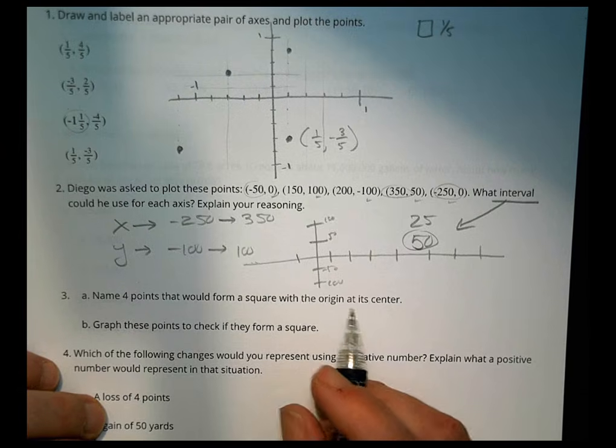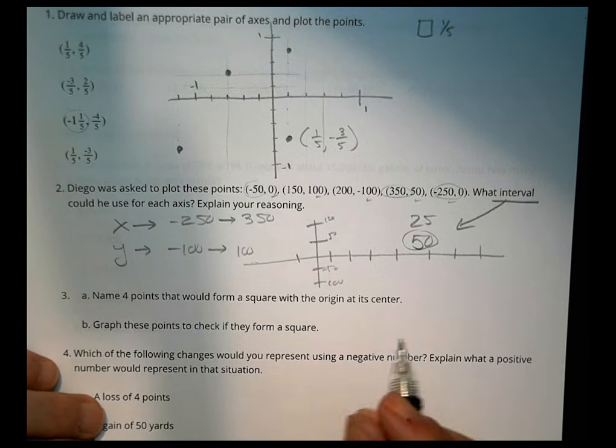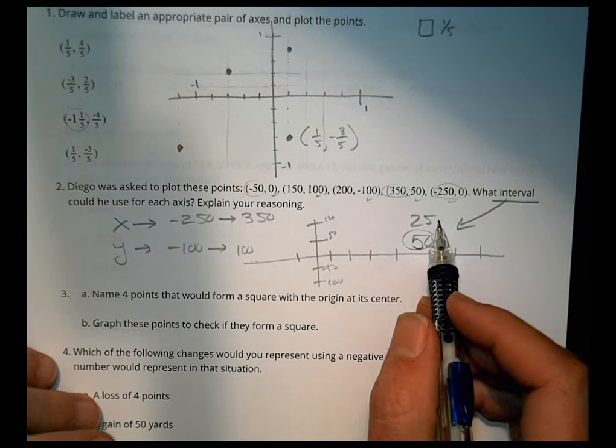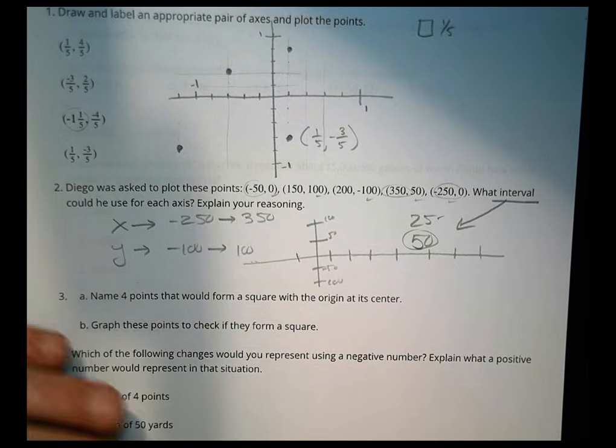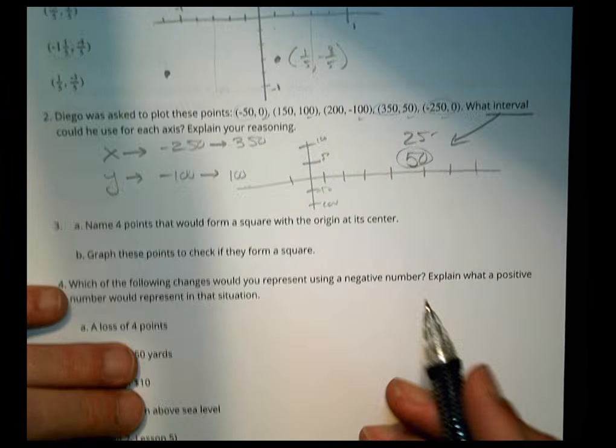Definitely don't use 1s or 5s or 10s. I think it's just way too small. 25 might be too small too. I think 100 is just too big. It just really is. But it's up to you.